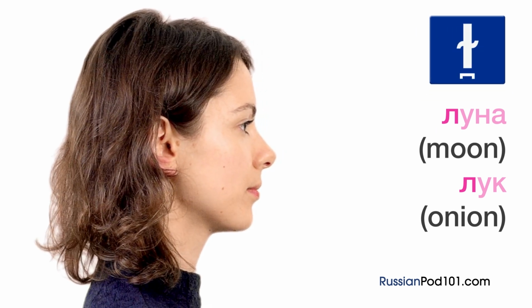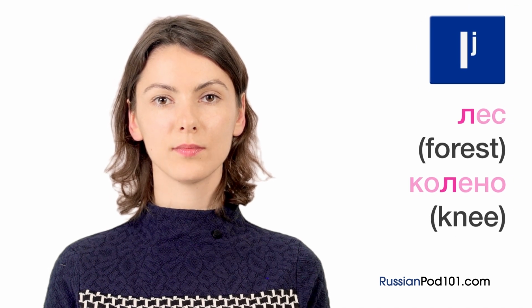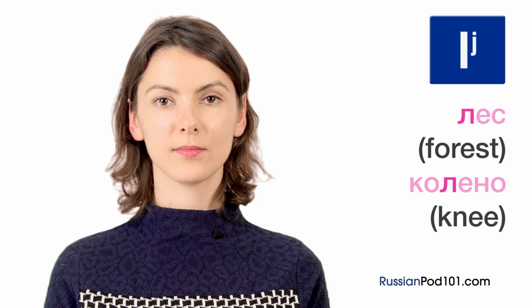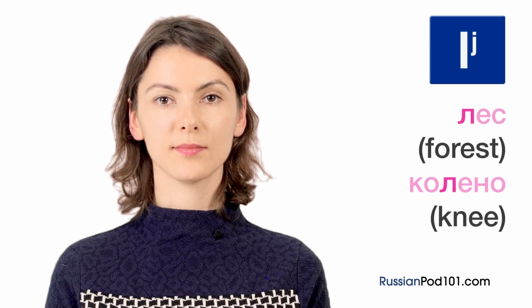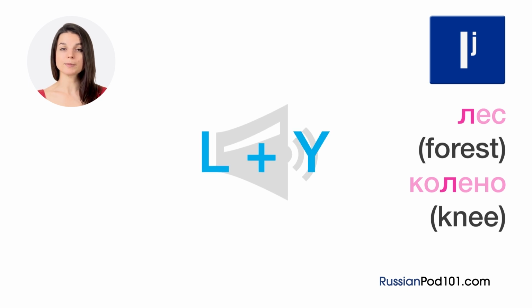And here's the soft version. Л. Лес. Колено. This is almost like saying an L and a Y sound at the same time. Attempt to pronounce an L sound with the tip of your tongue touching the bottom teeth. The front part of your tongue should cause an obstruction with your upper teeth, while the center part of your tongue should be raised to the roof of your mouth.